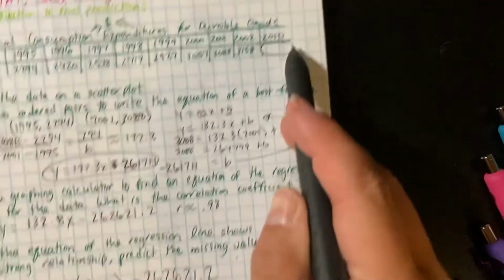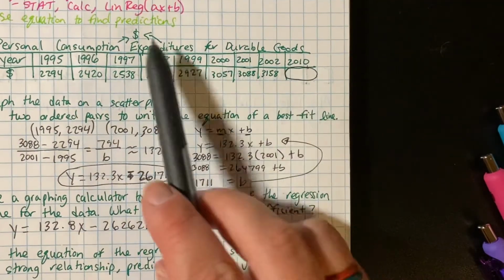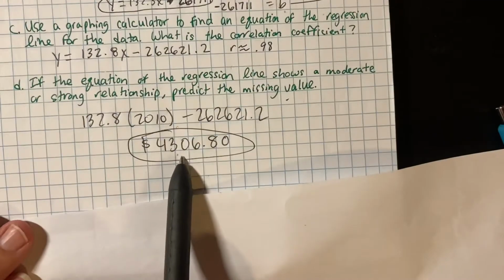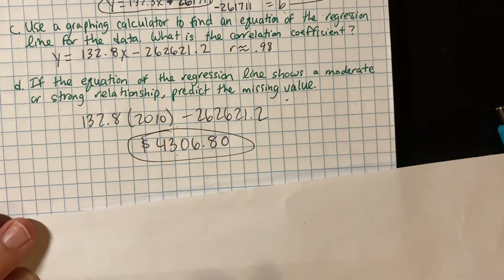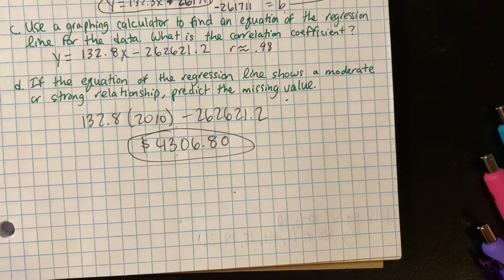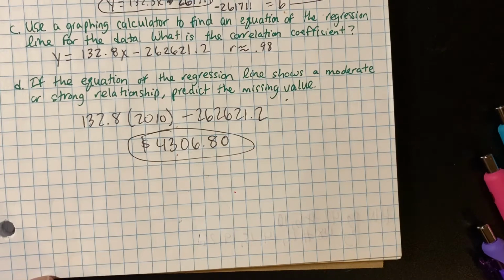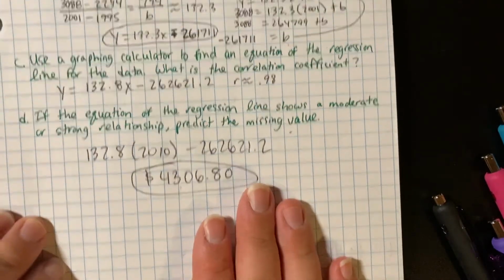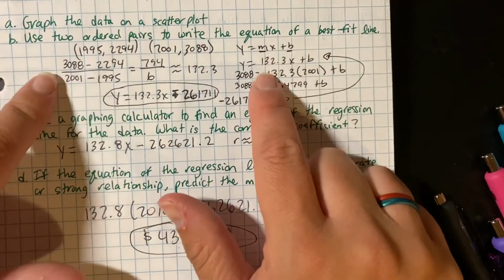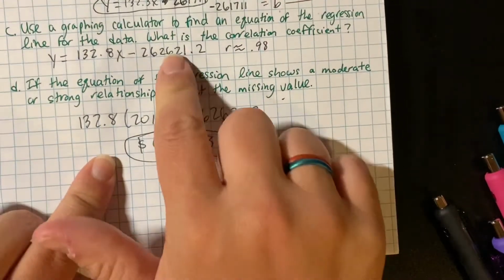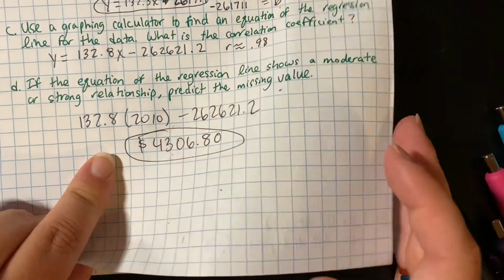So in 2010, our personal consumption expenditures would be about 4306.80 if this data gives us an estimate, if it continues to be linear. Okay. All right, awesome. You may need to make your own, but I know that you will be able to try out your skills using your calculators.